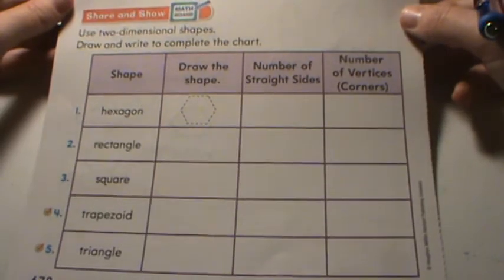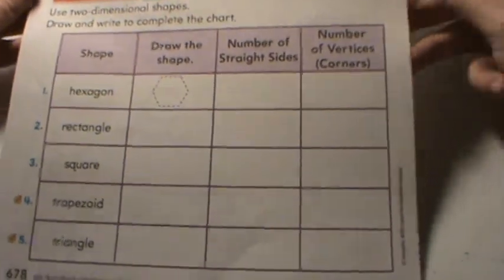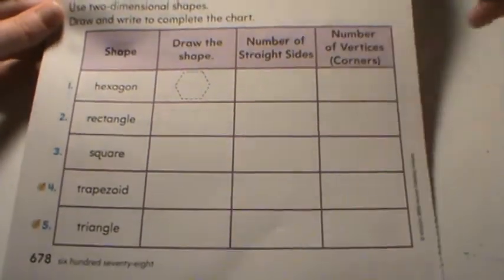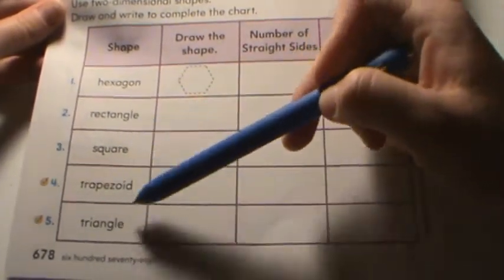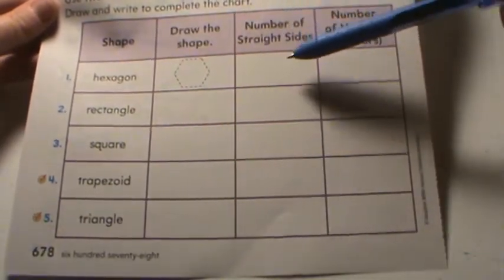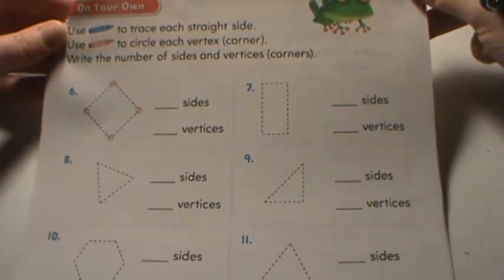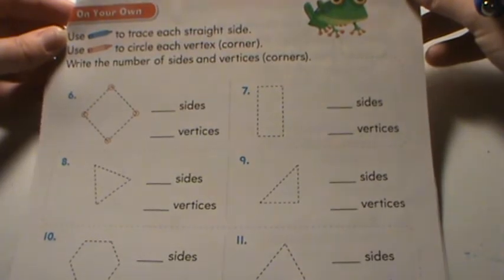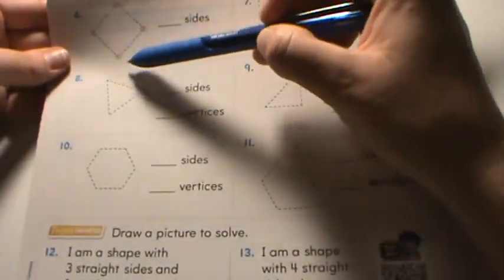So on the Share and Show, it wants us to use two-dimensional shapes to draw and write to complete the chart. So I'm going to let you all work on this. They've started the hexagon for you. The trapezoid example is up here, and you should know a rectangle, square, and triangle. So draw the shape, tell me how many sides and how many vertices. Then on the back, you're doing the same thing. You're going to use blue to trace each straight side, red to circle each corner or vertex, and then write the number of sides and vertices on each of these shapes. Bonus points if you write the name of the shape.